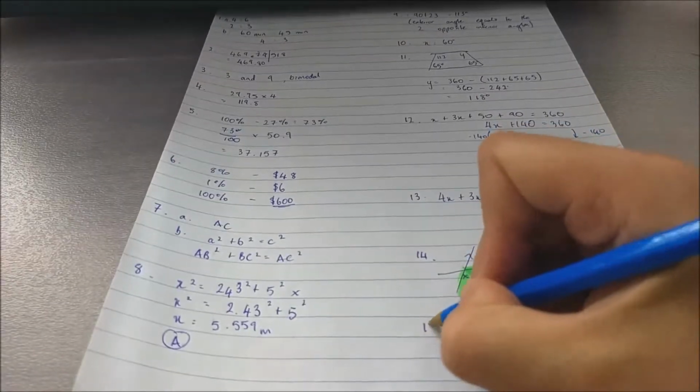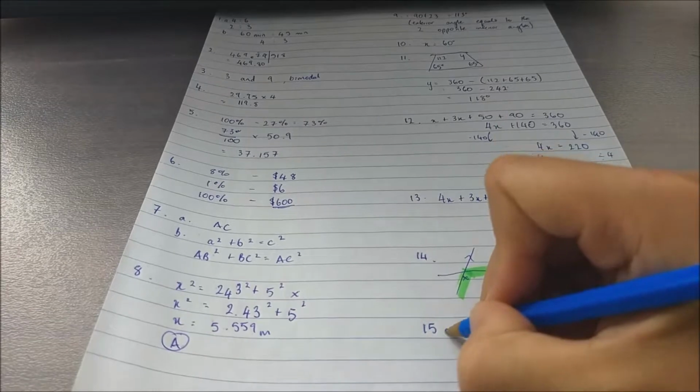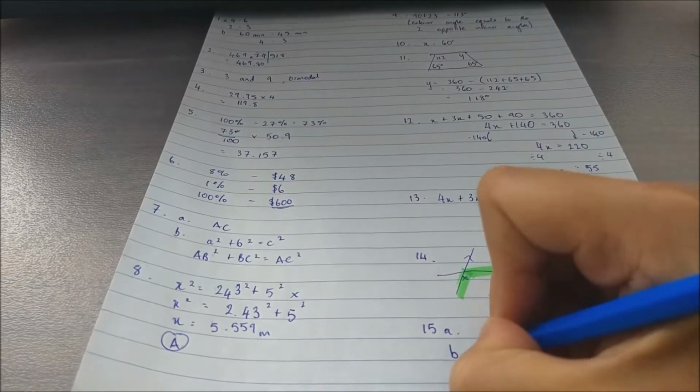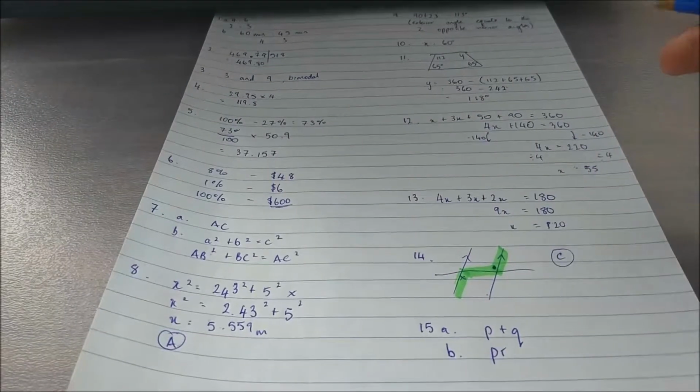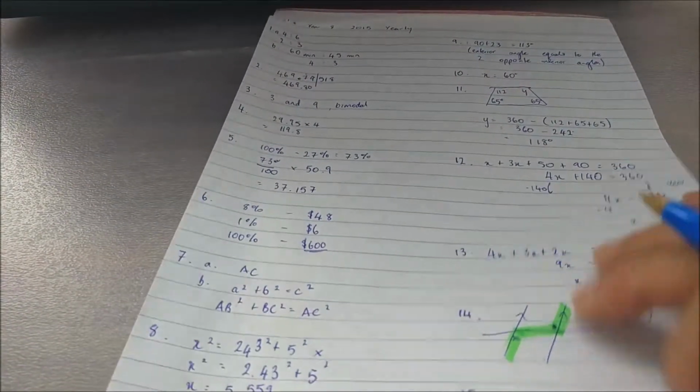Question 15. Write an algebraic expression for the sum of P and Q. Sum means plus. Product means times. PR. Okay, I'm gonna... Oh no, I ripped my paper now. Look at it nicely. It's gonna tear at the end.